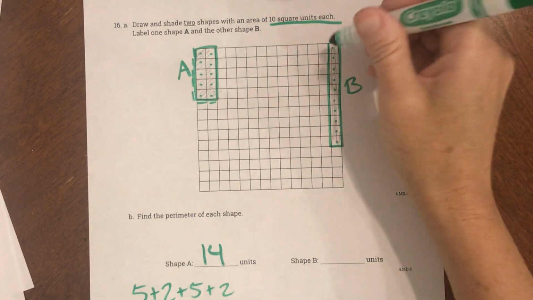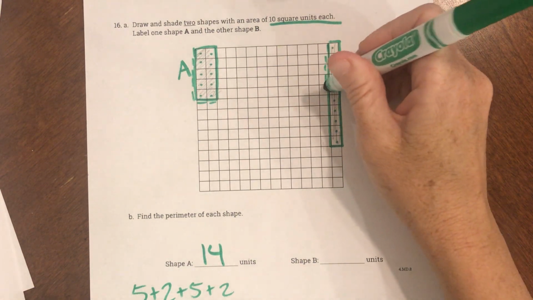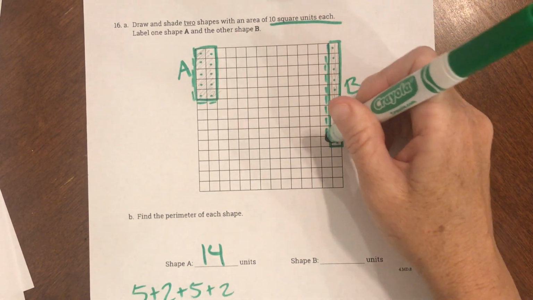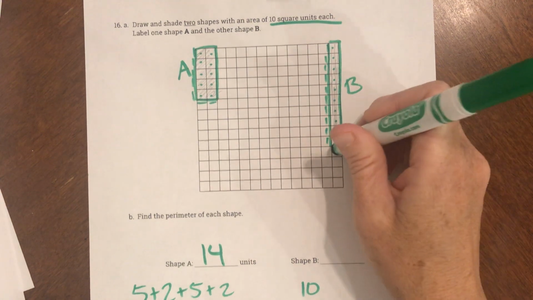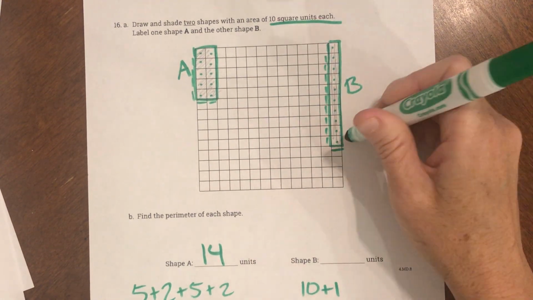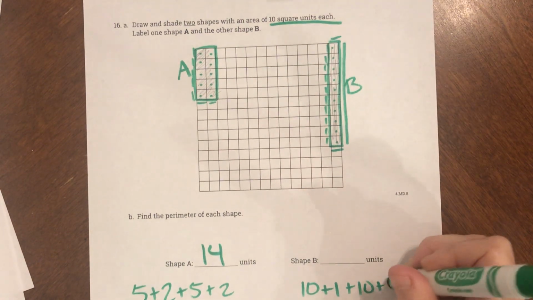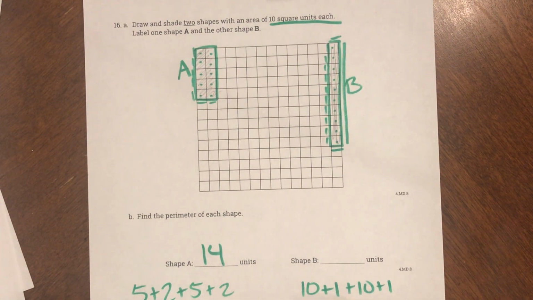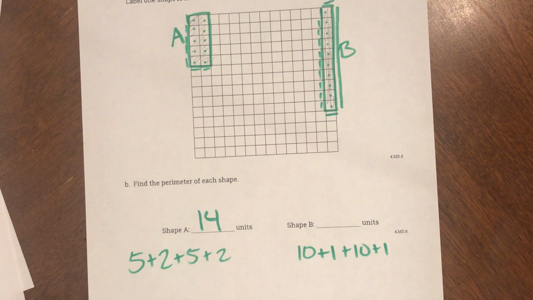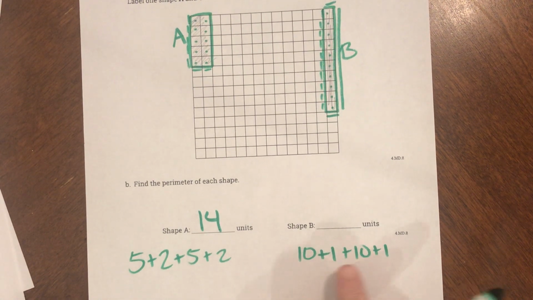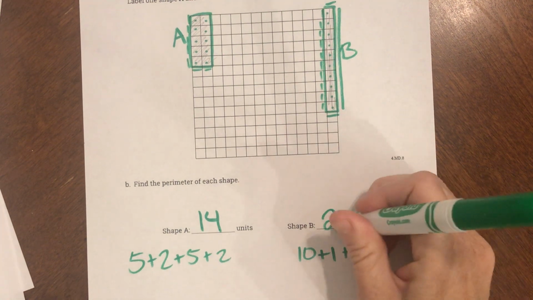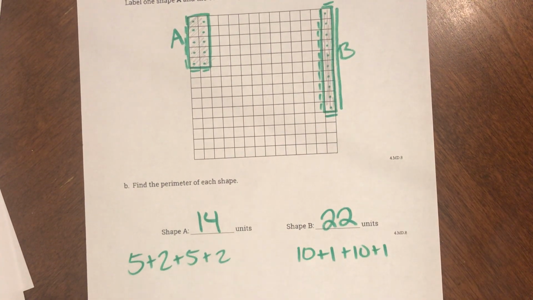Okay, let's do this one. 1, 2, 3, 4, 5, 6, 7, 8, 9, 10. Plus 1. And then this side's going to be plus 10. And that side will be plus 1. So 10 plus 1. I'm sorry, boys and girls, let me move that up. 10 plus 1 is 11. Another 10 plus 1 is 11. And 2 11s is 22.